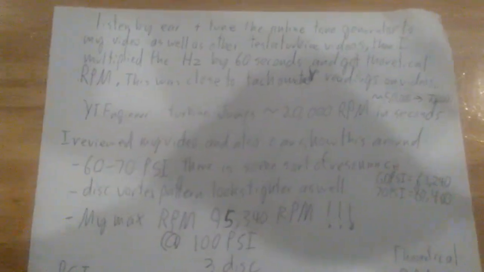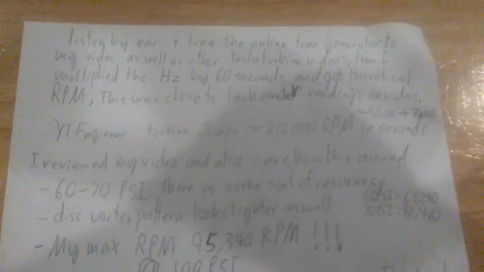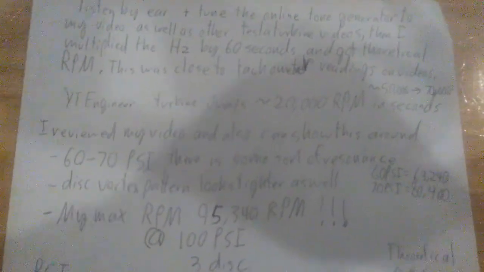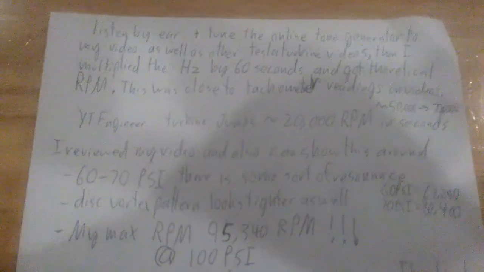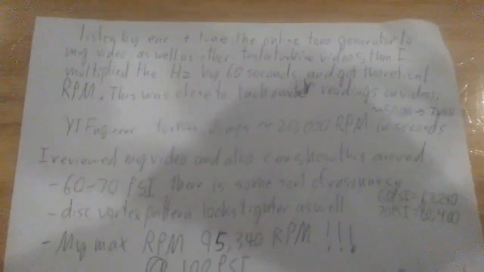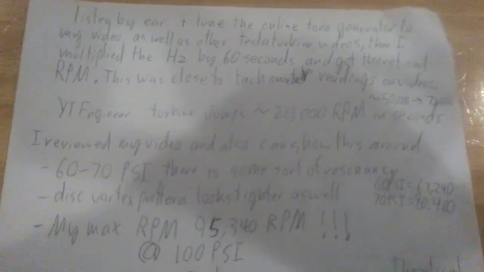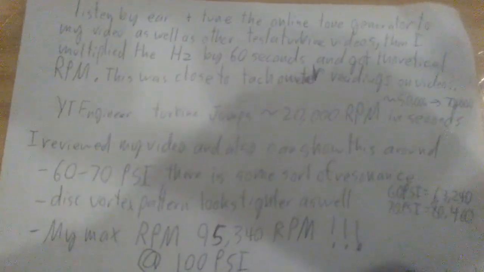So the way I determined the frequency is by the sound. I could hear the tone. I compared it to a tone generator on the internet, and by tuning to the tones that I heard on my test video, and also on videos on YouTube of the turbines, I was able to find the RPMs. It was basically the hertz, or the frequency tone that you hear, times 60 seconds, and that equals the RPM. Just to check that what I was doing was correct, I looked at the tachometer on some of the turbine videos, and when I multiplied out, it was about the same.